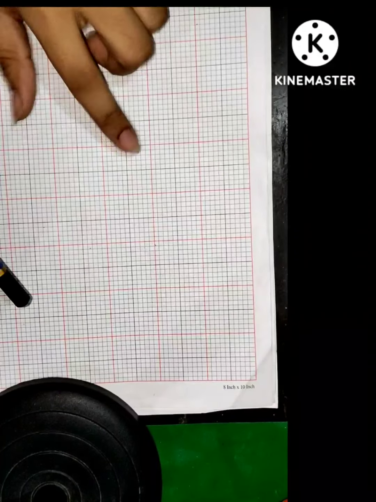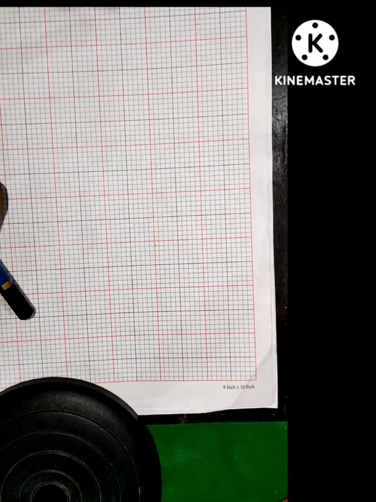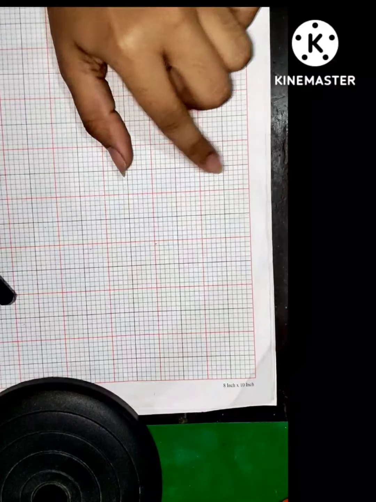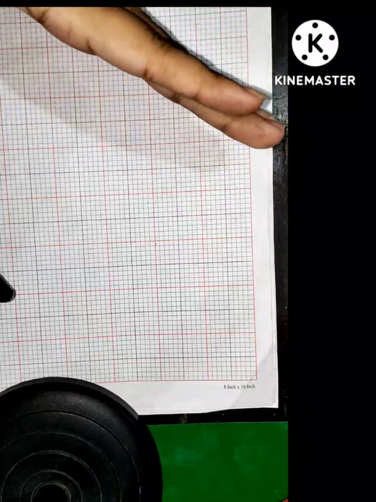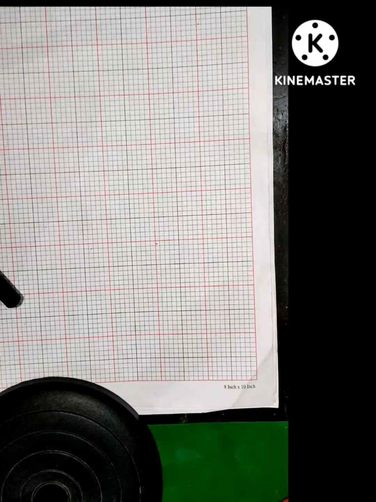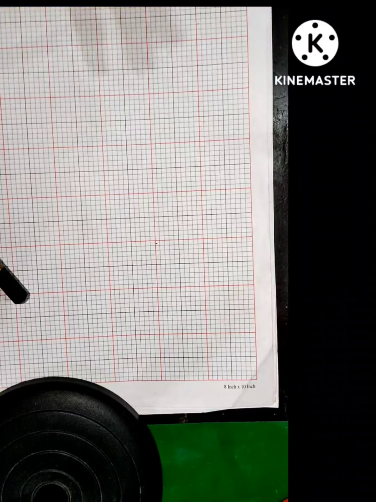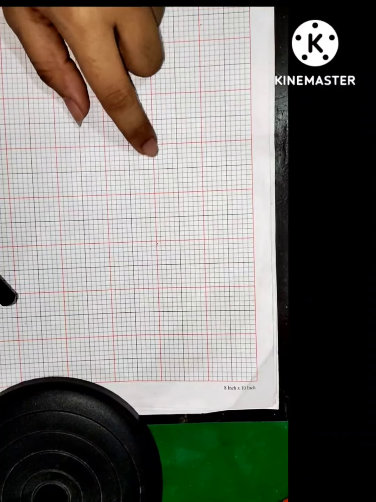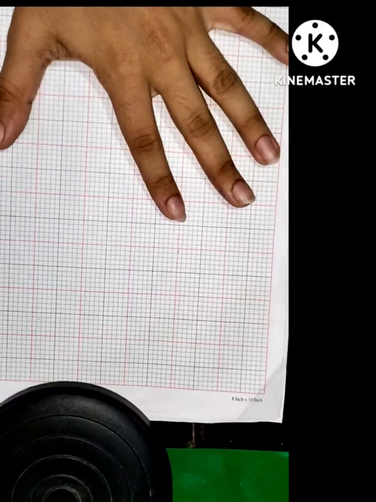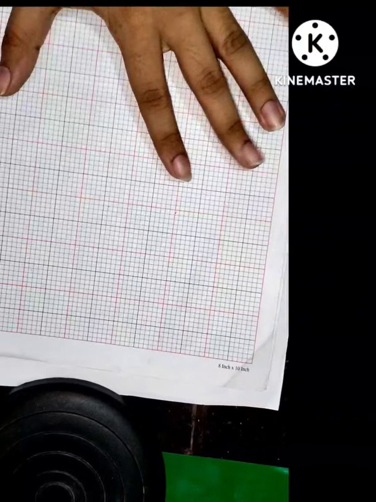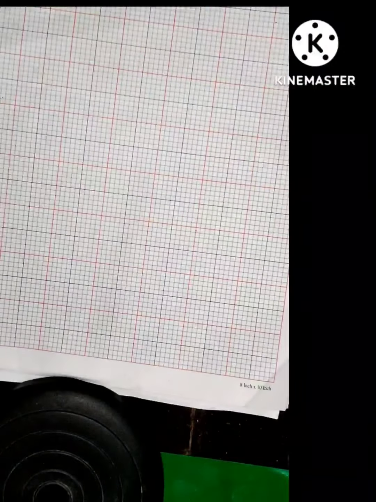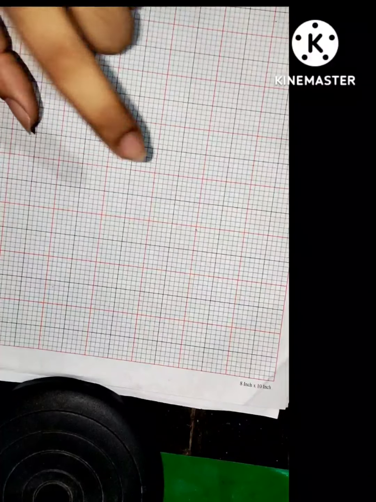So the first thing, I hope you remember, but still I'm saying you should take graph paper with perfect squares. Okay? There should be no rectangle or trapezium or any other shapes. It should be perfectly square. So this is my favorite graph paper. I don't know from which company. It's 8 inch by 10 inch. You can look for this. And I saw in the class most of you are using this graph paper.